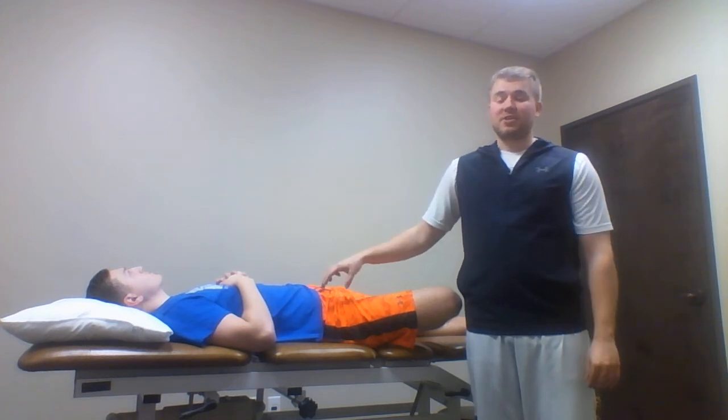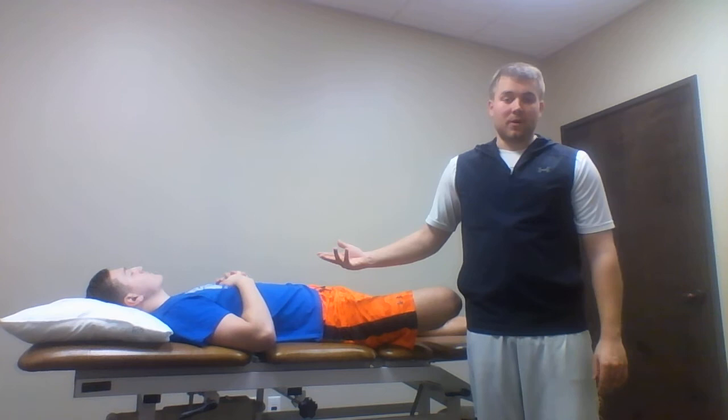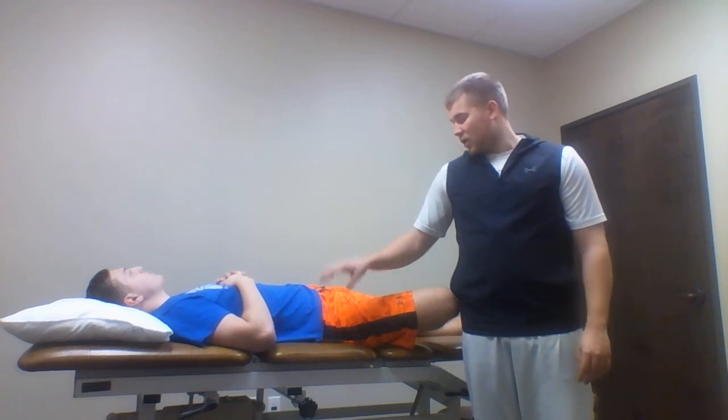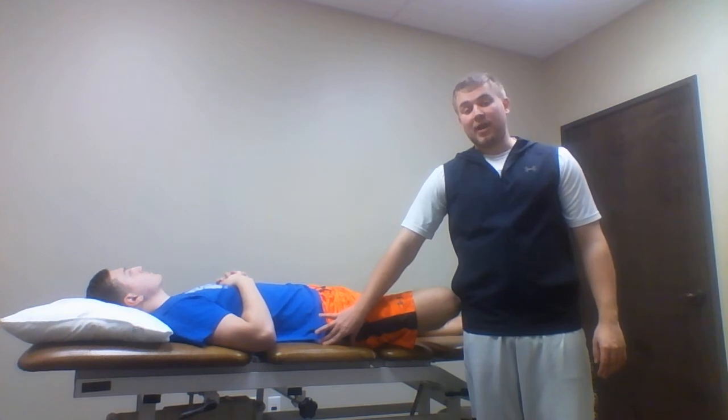If it's on the anterior side, it could be potential stretching, like any stretching or an anterior capsule pathology, or if they feel any compression on the posterior side, it could be posterior capsular pathology.